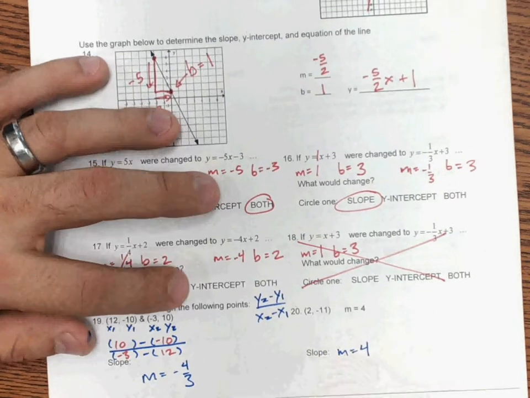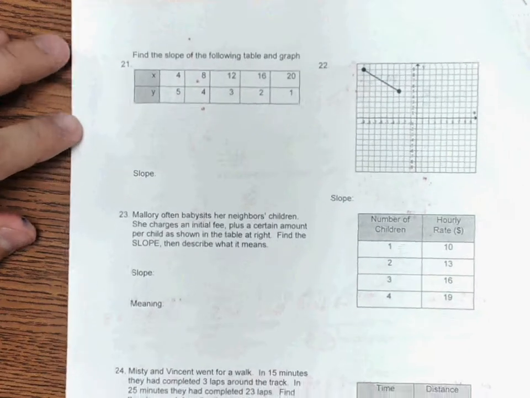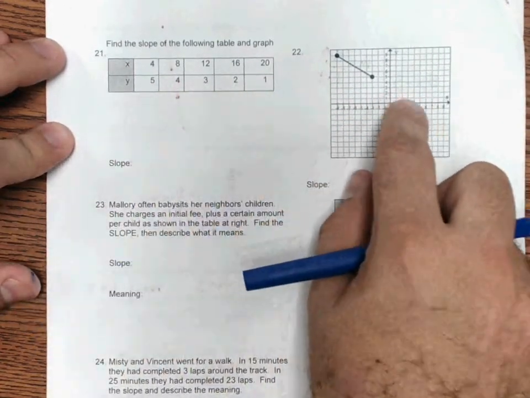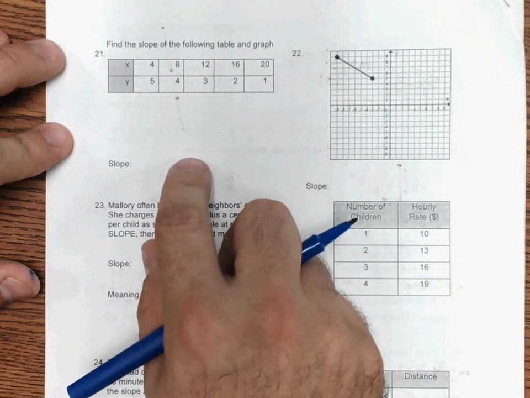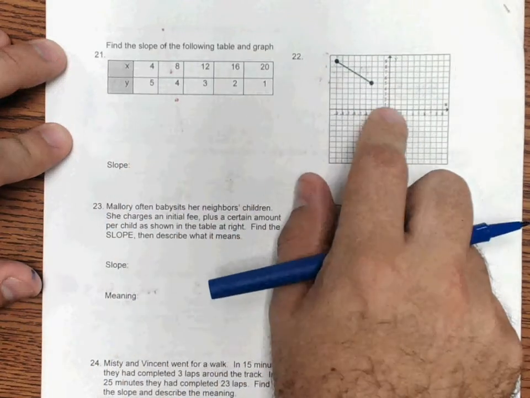Okay. All right, moving on to the last page, the last 3 problems. There's not very many of them, but they're mostly taking up space by having big graphs and big tables and stuff like that. So it wants us to find the slope of the table, find the slope of the graph.